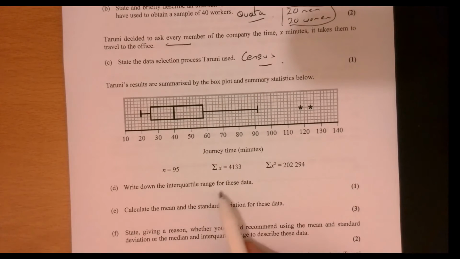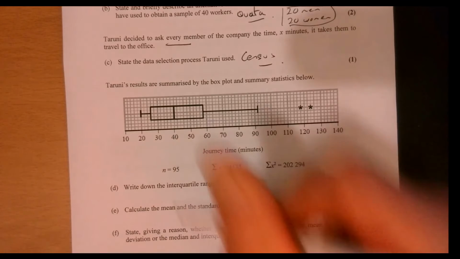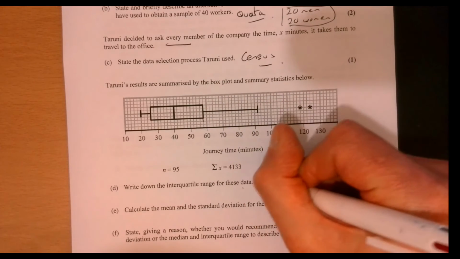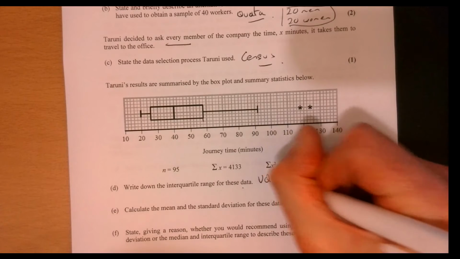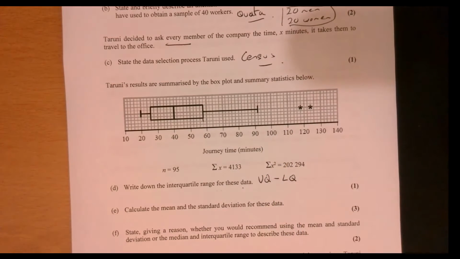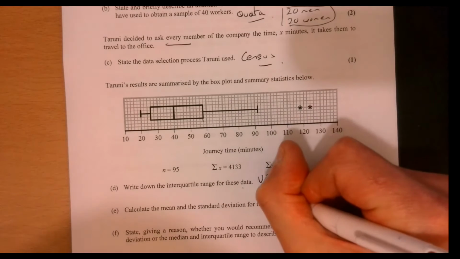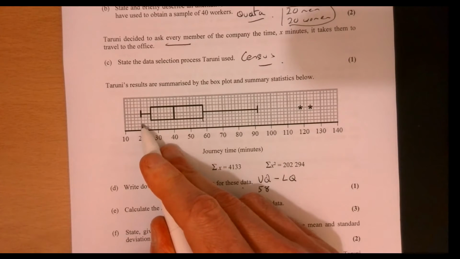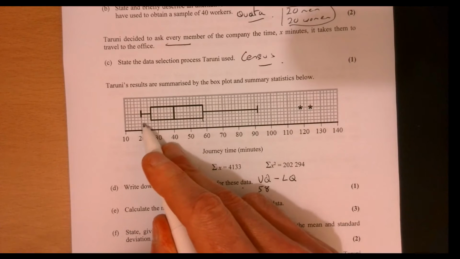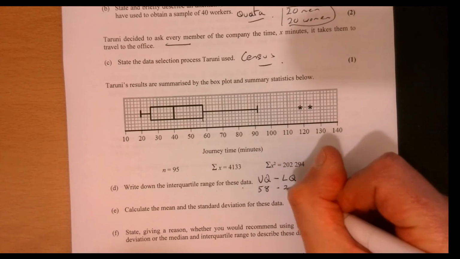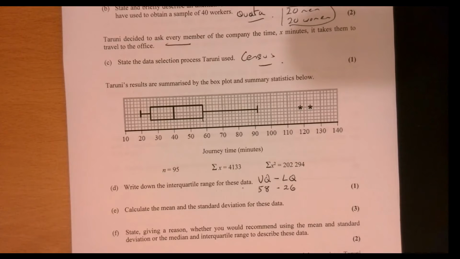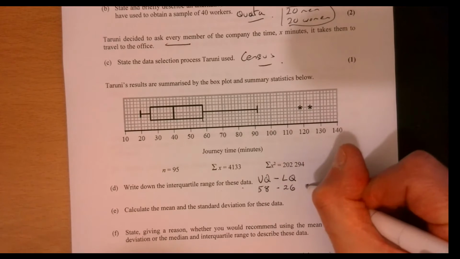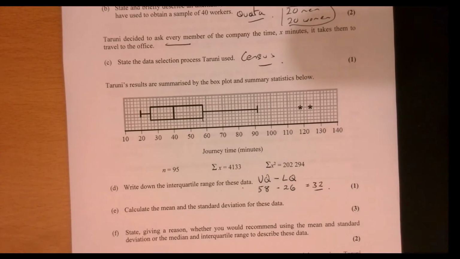Write down the interquartile range for the data. So the interquartile range is the upper quartile take away the lower quartile. The upper quartile is 58, just reading it from here. And the lower quartile, just be careful because it's going up in twos, these. So that's going to be 58 take away 26. So what's that? 32. Don't make a mistake there.